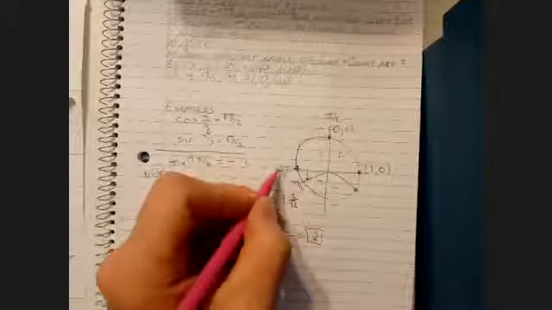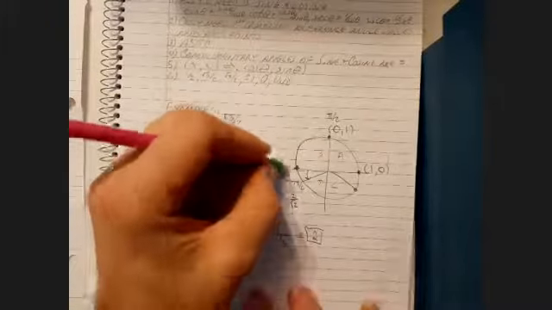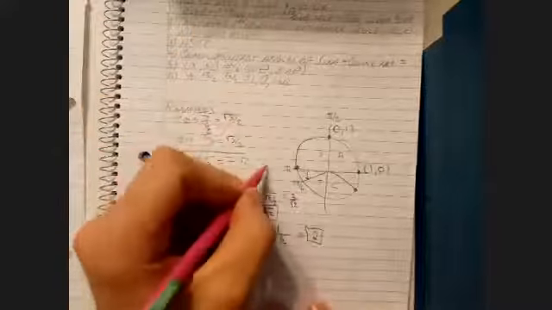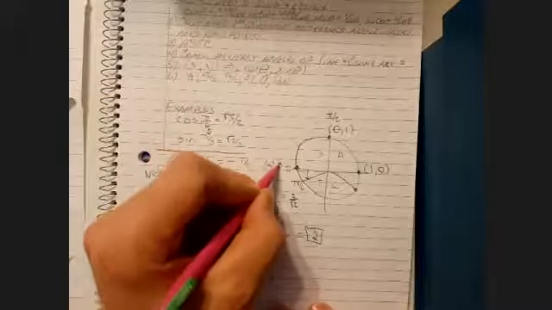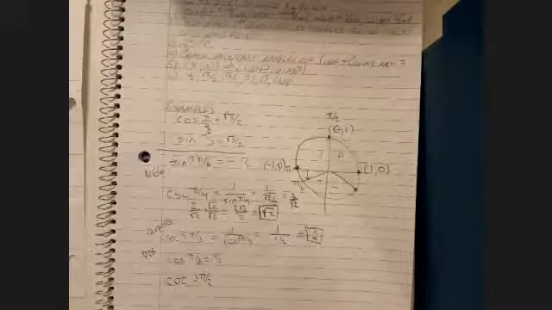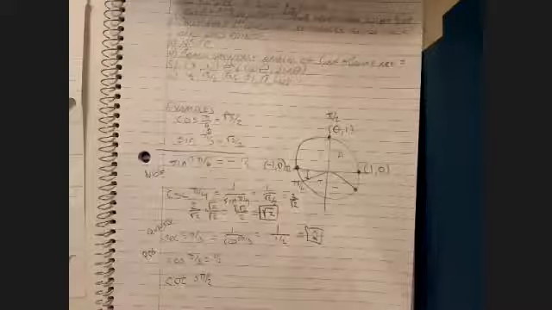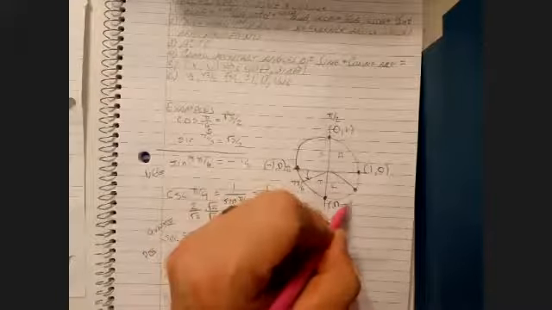This point, pi, that coordinate is -1, 0. So I know that cosine of pi is -1, sine of pi is 0. Then I can get the other 4 trig functions from that. This coordinate is 0, -1.